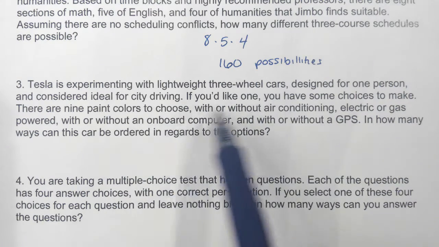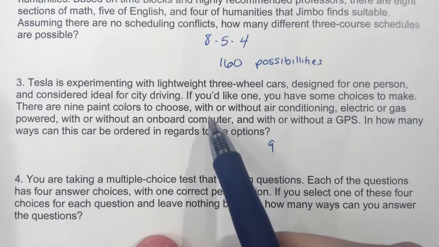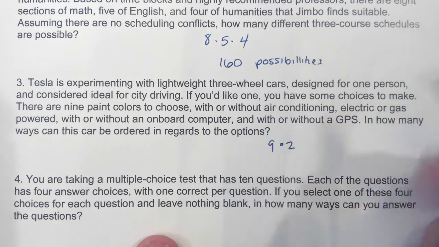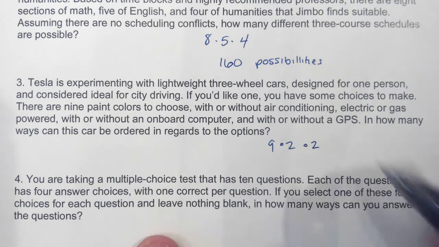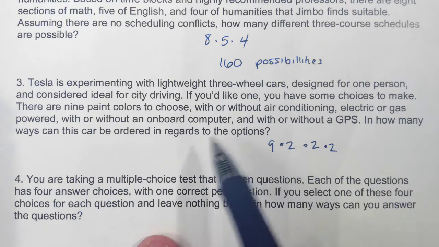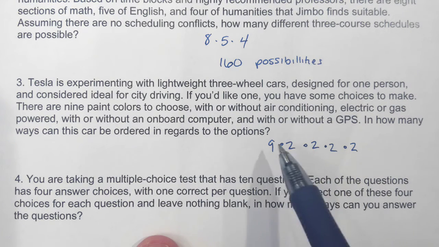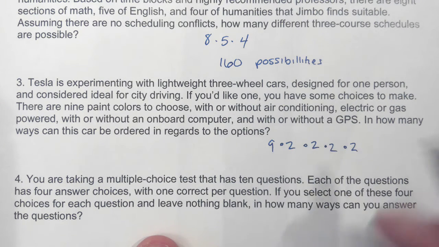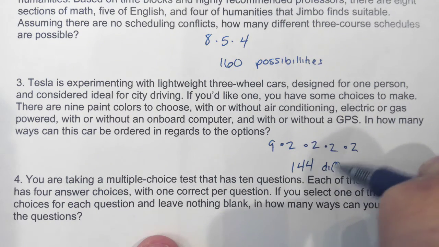So, clearly we have 9 paint choices. Now it could be with or without air conditioning. How many options is that? That's 2. Electric or gas, again, 2. With or without a computer, 2. With or without a GPS, 2. So how many ways could we order this car? 9 times 2 times 2 times 2 times 2. So 2 times 2 times 2 times 2 would be 16. 9 times 16, there's 144 different ways.